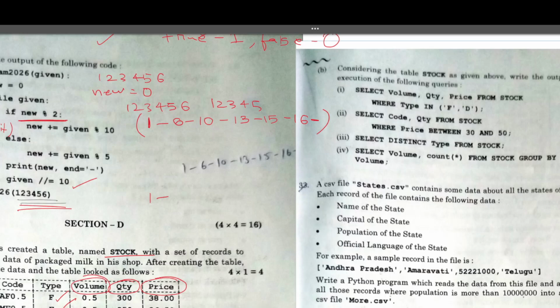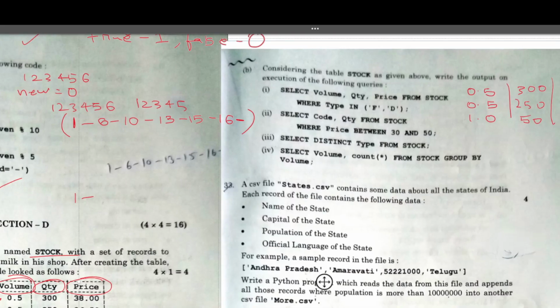But at first as volume is written, let me figure out. The first one will be 0.5, 0.5. I am writing column wise. Then 300, 250, then 50, and price as well. 38.00, 36.50. You just need to follow what I've written, nothing else. This was very easy.